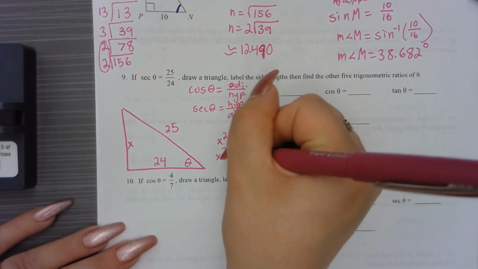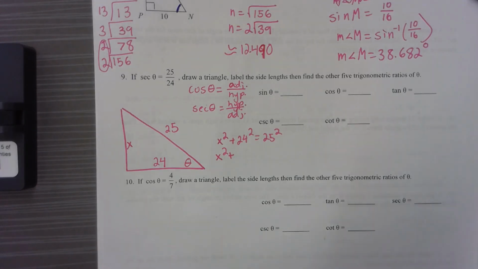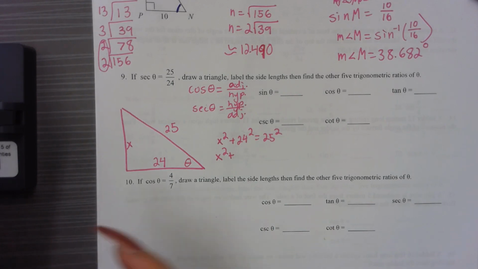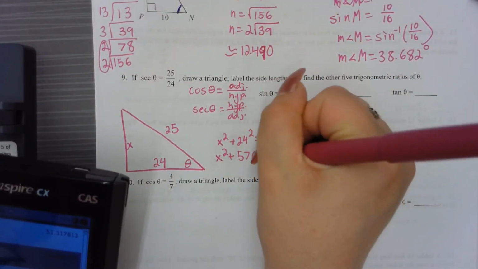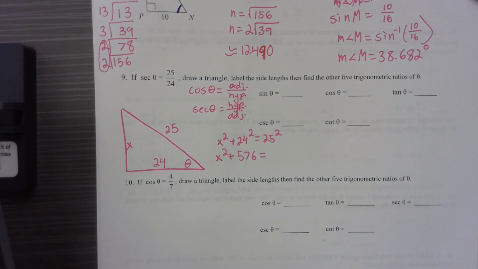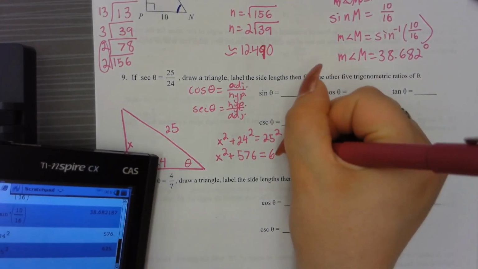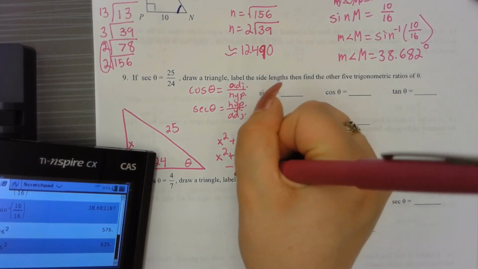So this would be x squared plus 576 equals 625. So then we would subtract 576.